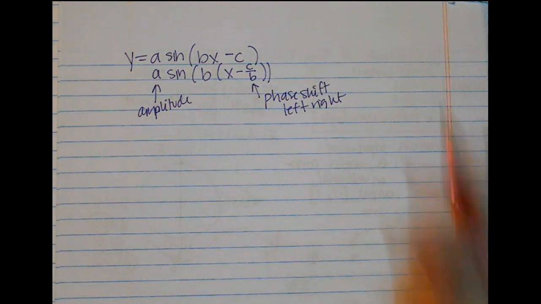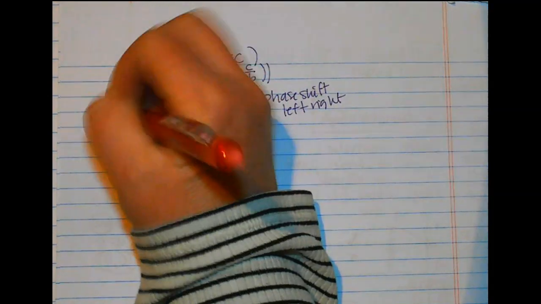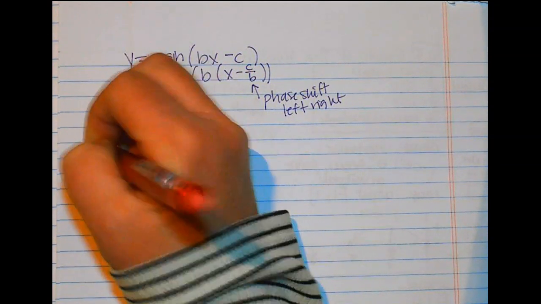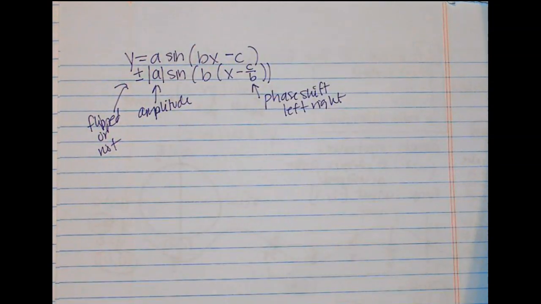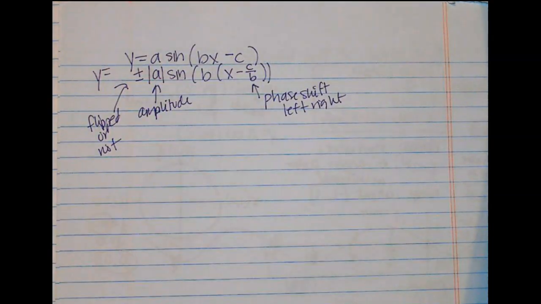So when the book gives answers, they say the absolute value of that number, and then they consider the plus or minus to be whether it's flipped or not. Okay, so keep that in mind. Also, I should have included the plus or minus before. I've still got the y equals here. There you go. And we're going to look at flip.